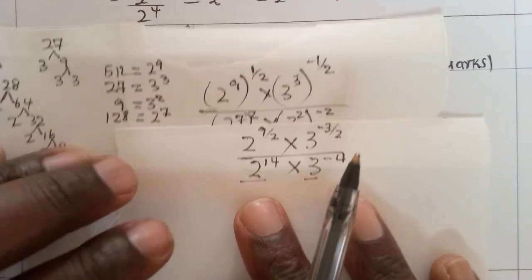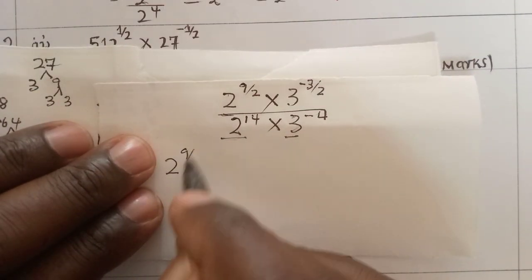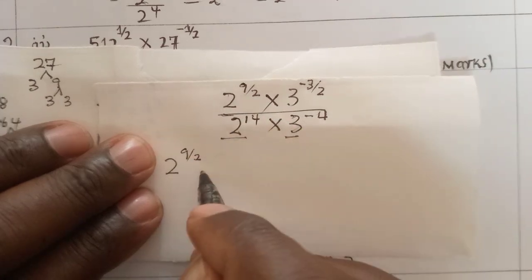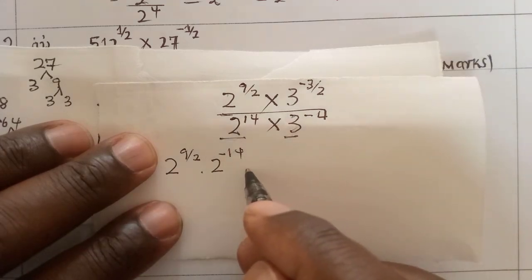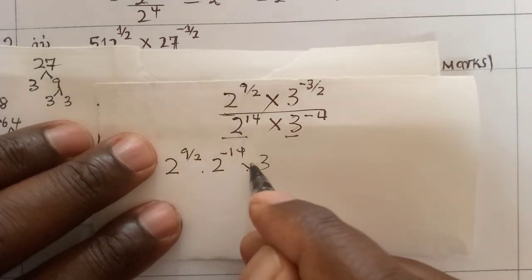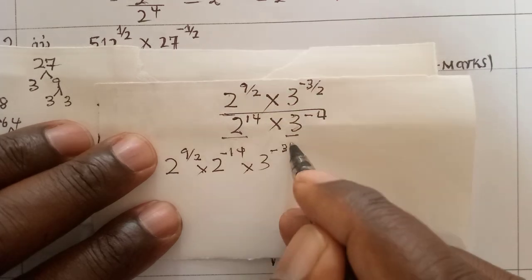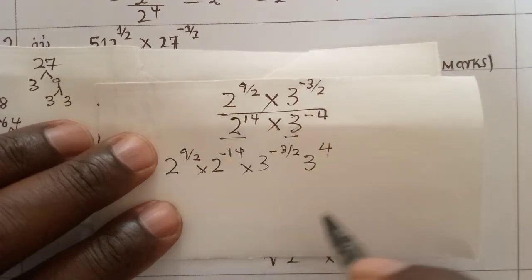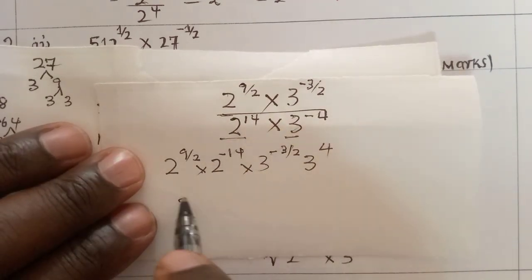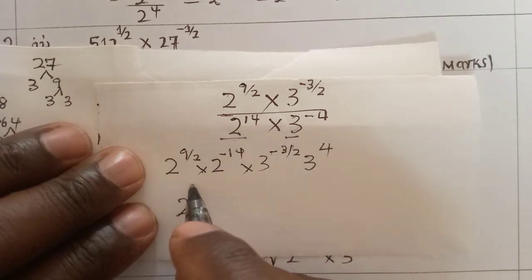So this one you are going to have 2 to the 9 over 2. Then you can bring this one up, it will be 2 to the negative 14. Then this 3, you multiply there. This is multiplying. That is 3 to the negative 3 over 2. Then 3 there, you bring it up, it will be 4. And so you are going to have 4, 2 is going to be 9 over 2 minus 14.